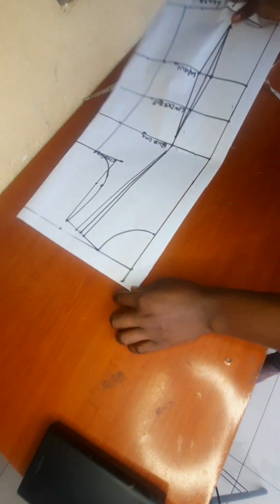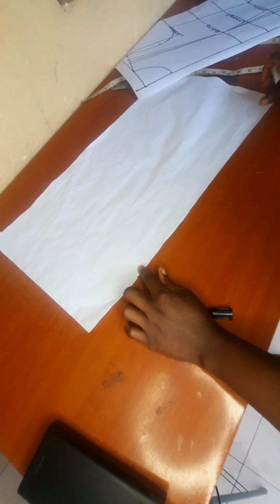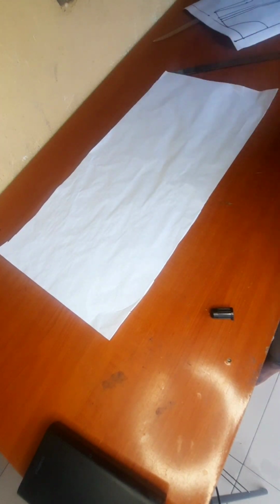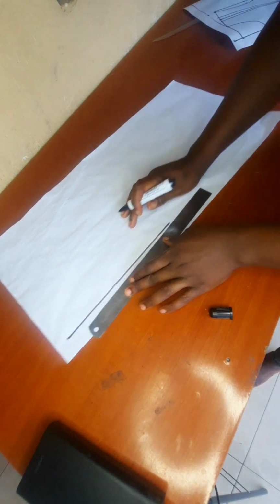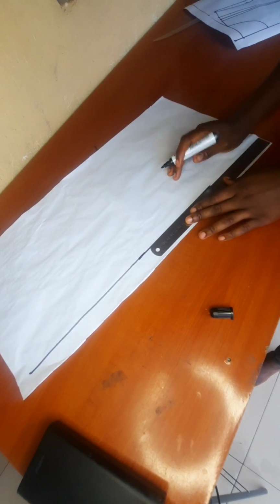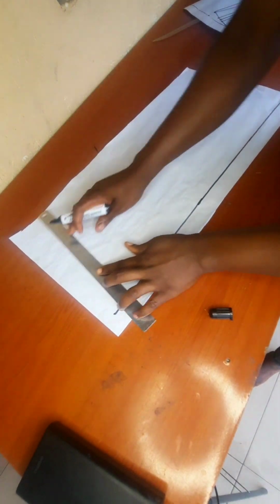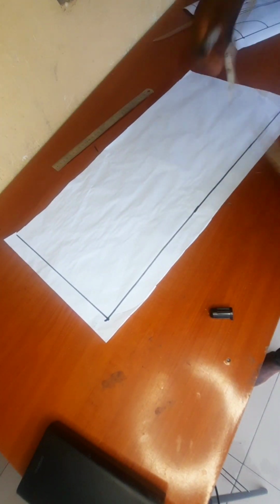So that is it for the front block, and now we are about to draft the back. So for me to do that, I have to mark out the border line just as we did to the front, and I'll be going in by 1 inch. You can also use this border line for the zipper allowance since the back will be needing a zipper. So this is the shoulder line. I'm also using 1 inch to mark out the border line.